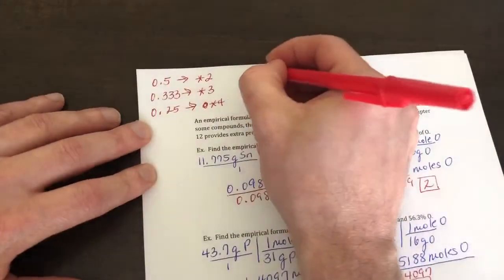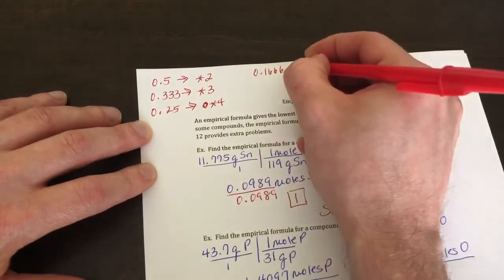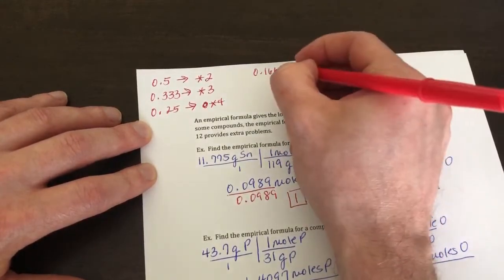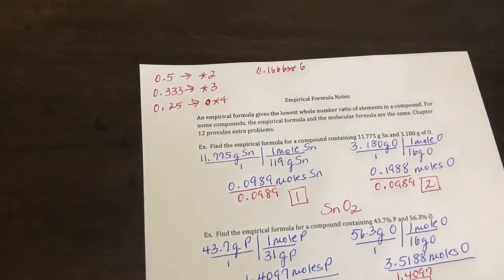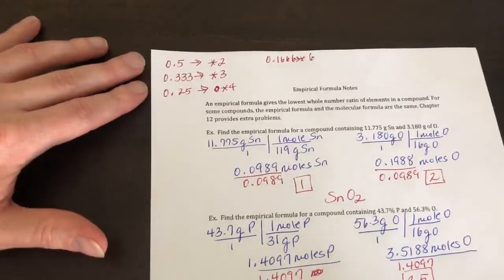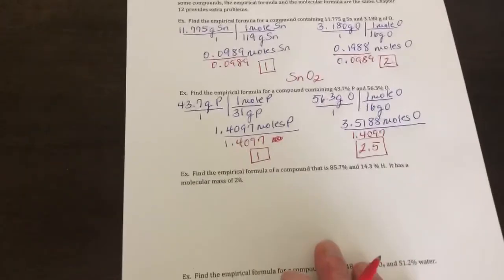And then 0.166, we'll multiply by 6. Okay, that's 1/6. Other than that, those are your most common ones. You really probably won't have to use the last two, but I just wrote them down just in case.